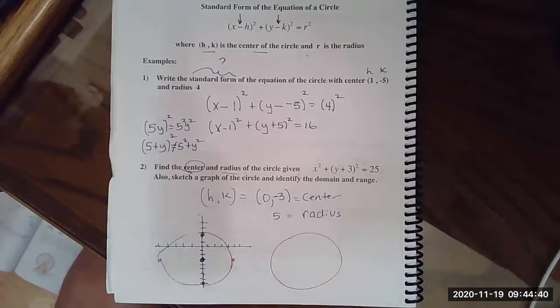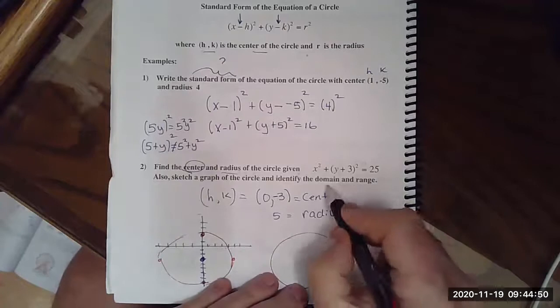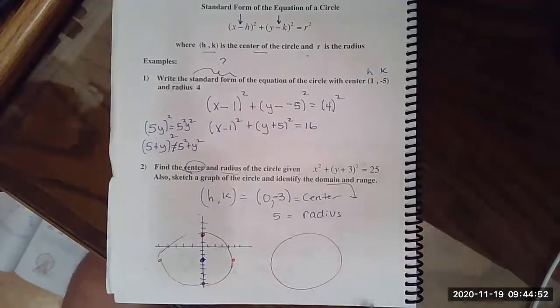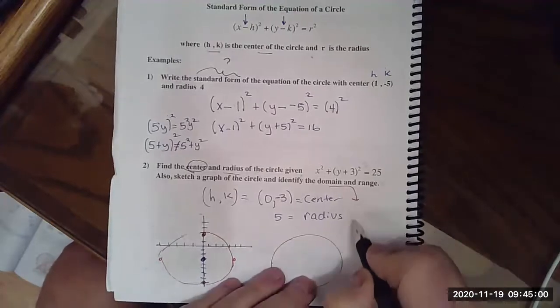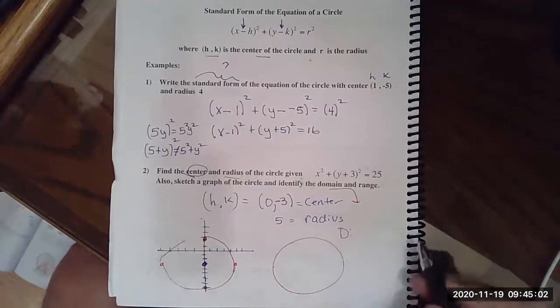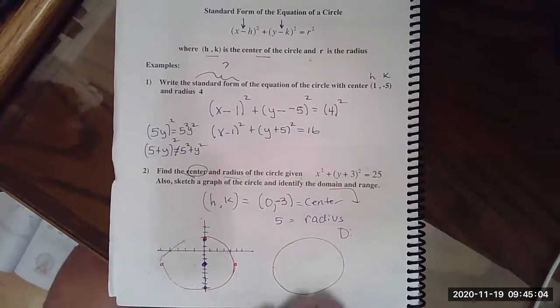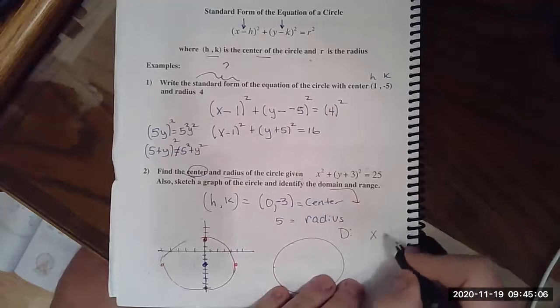Okay, now the domain. This is not a function. You guys know that too, not a function, but the domain of the picture, domain right here, is from left to right. So from left to right, domain is from looks like -5 to 5. D for domain, and you would include it, so it's brackets, and it's the x.